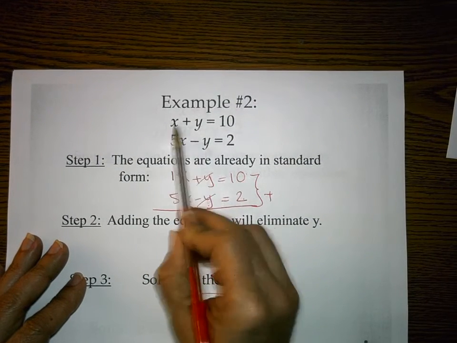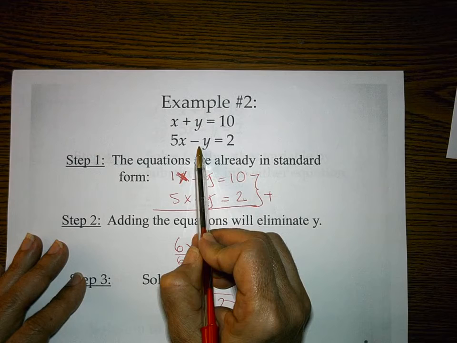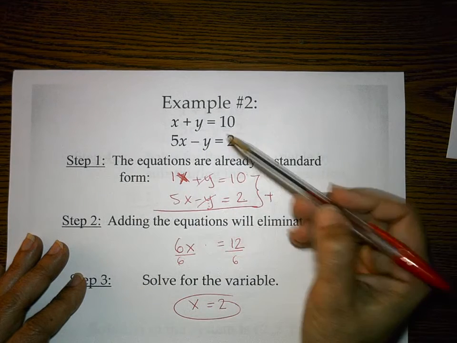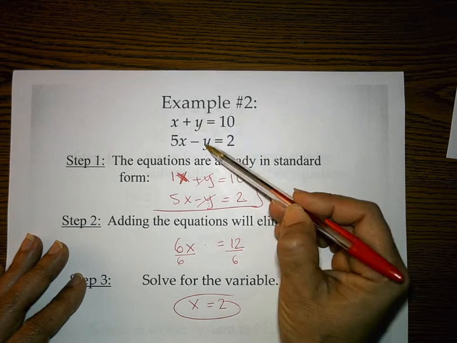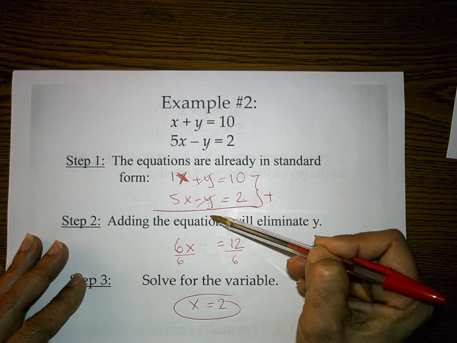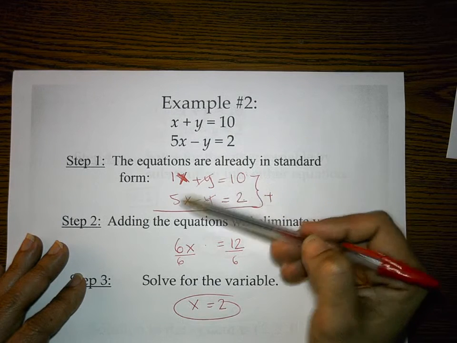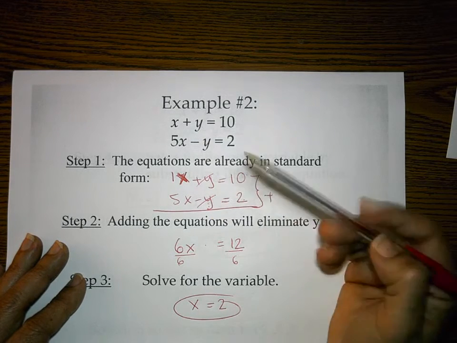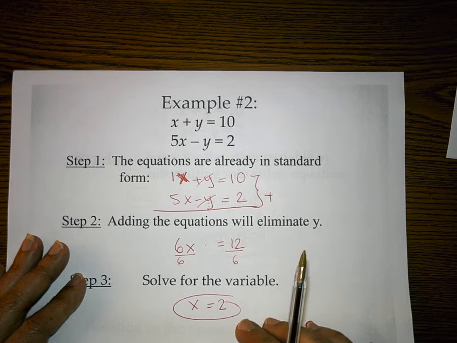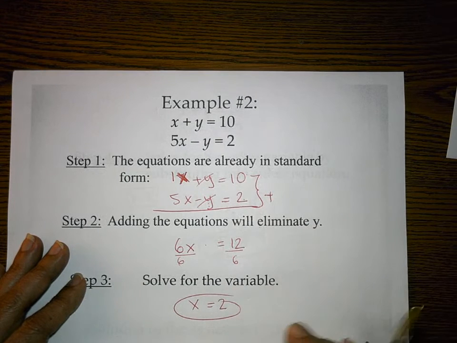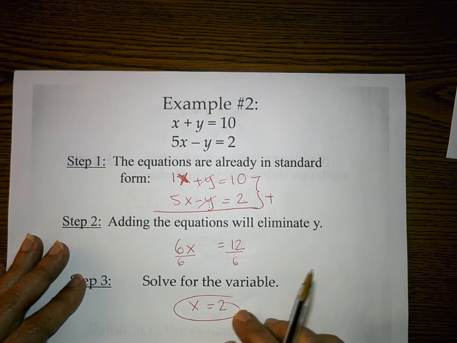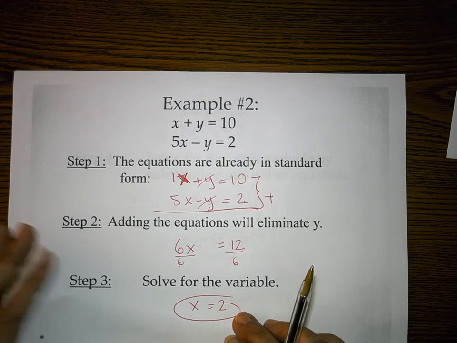The x's and the y's are on the same side of the equal. And then make sure that you can eliminate one. They have to be opposites to be able to add up to 0. If they aren't, multiply by -1 or multiply by whatever number you need to multiply, so they can become opposite of each other. And then you solve for one variable, and then you plug it in and solve for the other.